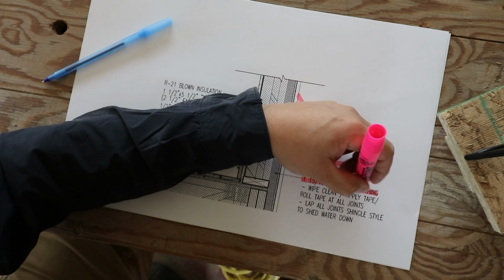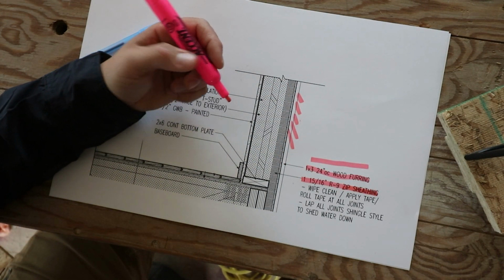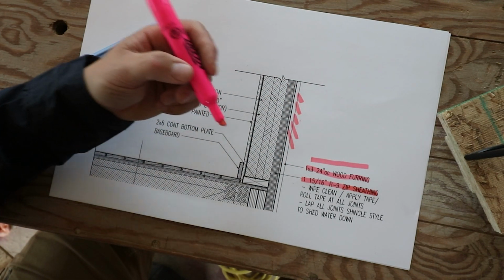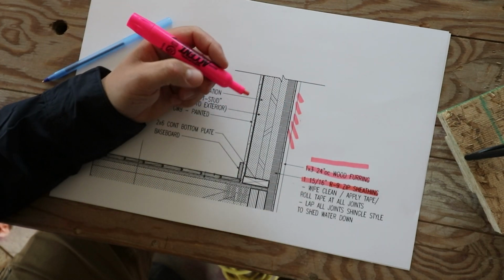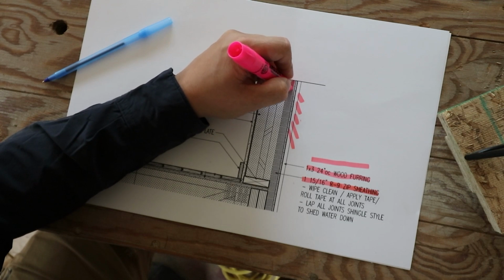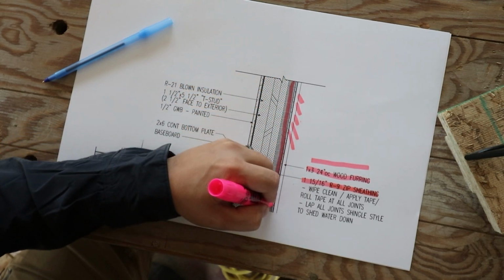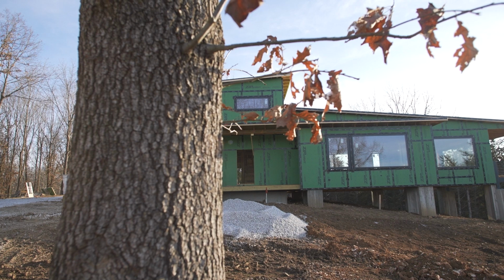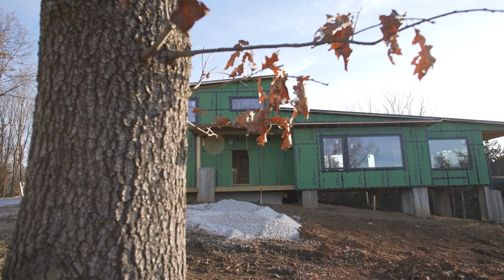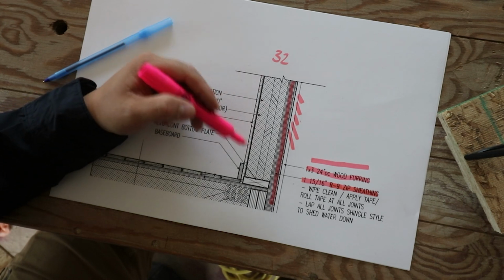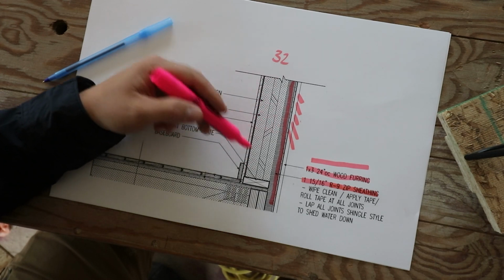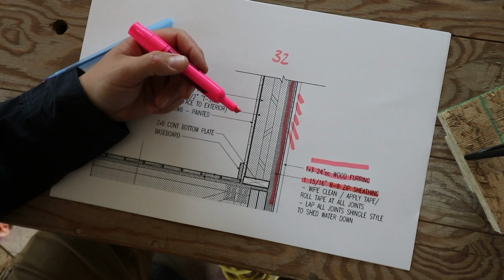And if I would have just said zip sheathing, then we would be talking about air and water. But because we have zip R9, I actually have exterior insulation. And so our R value of our wall is somewhere around R32. And that's not counting our glazing, that's just the opaque sections of the wall.